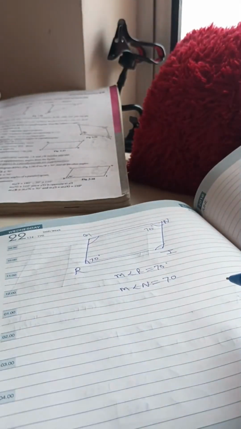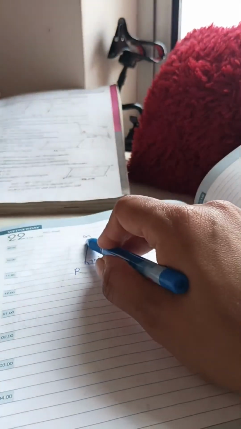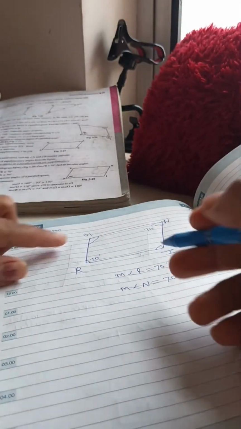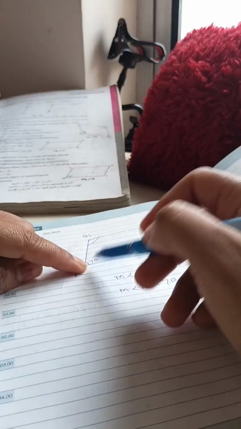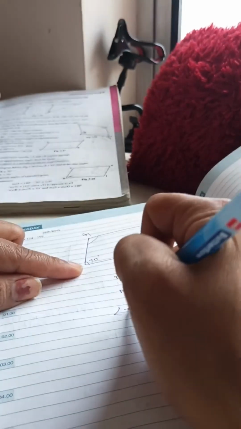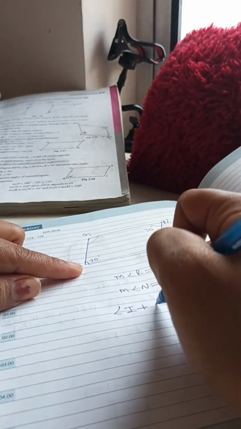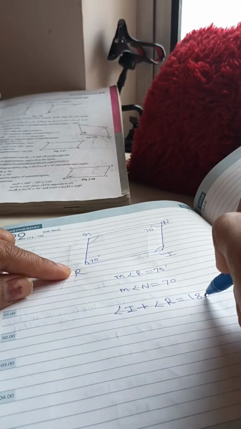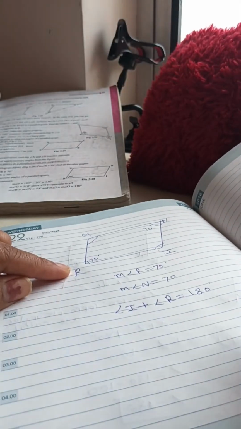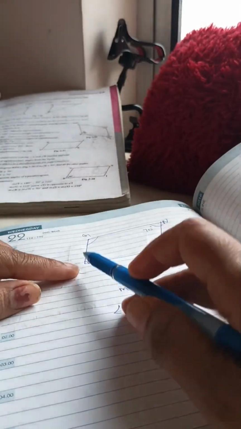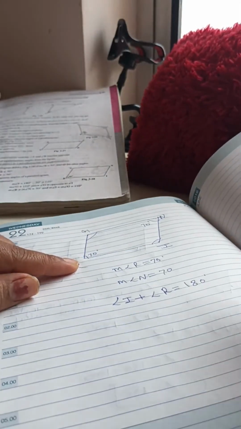Now, how can we find out angle I and angle G? Yes, the sum of angle I plus angle R is 180 degrees, because of adjacent angles of a parallelogram. The sum of adjacent angles of a parallelogram is what? 180 degrees. Hence angle I plus angle R is 180 degrees.